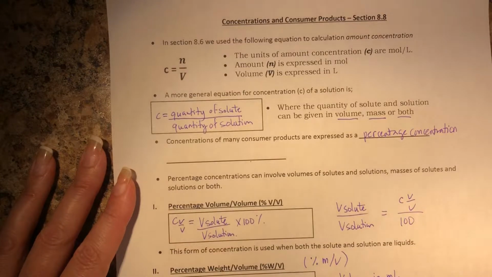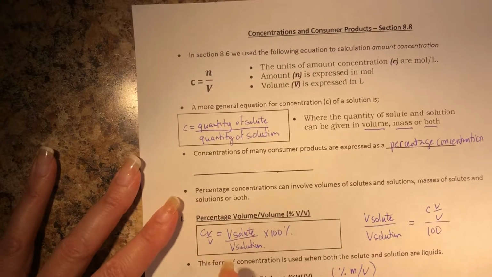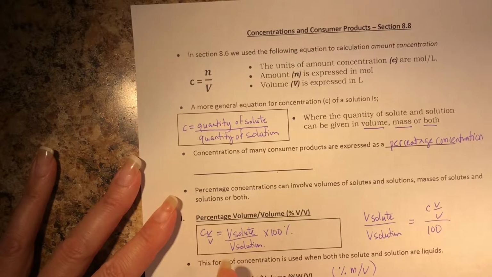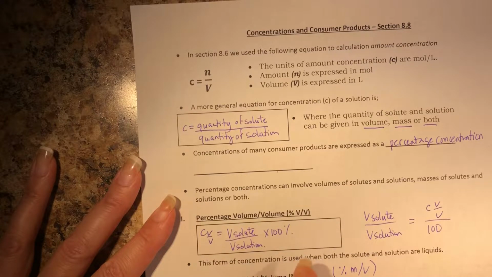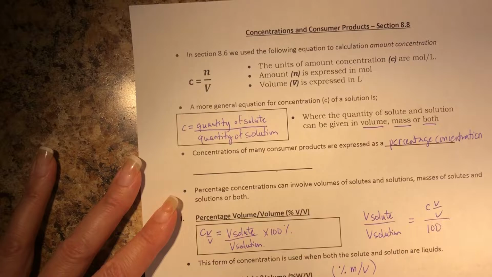So we're not going to use liters so much in our homes or in our household products. The formula for this is the same, it's just what we are finding that is different. So we've got the mass of the solute over the volume of solution, again times 100%.